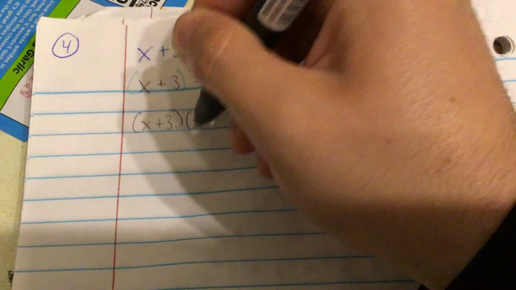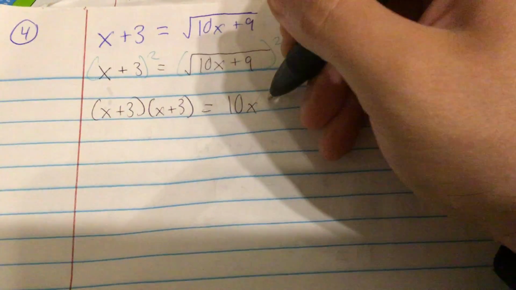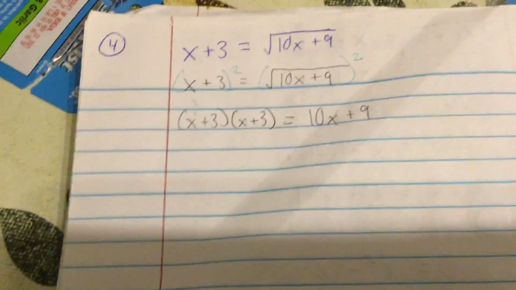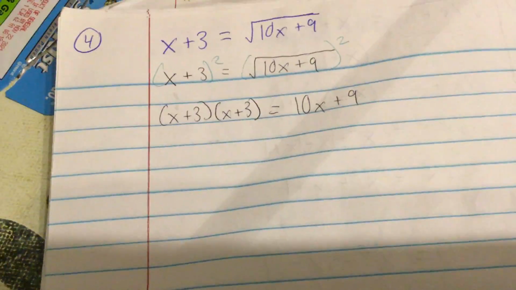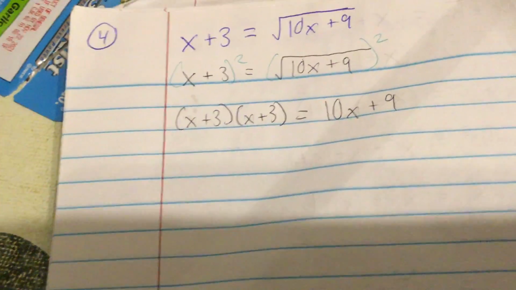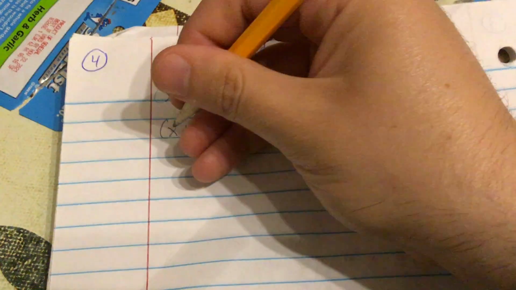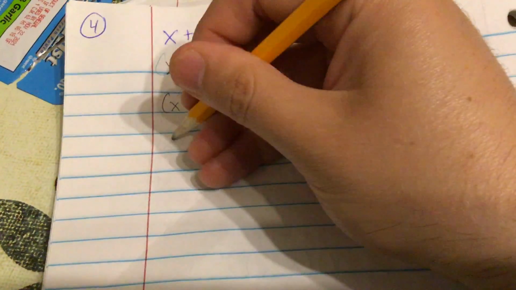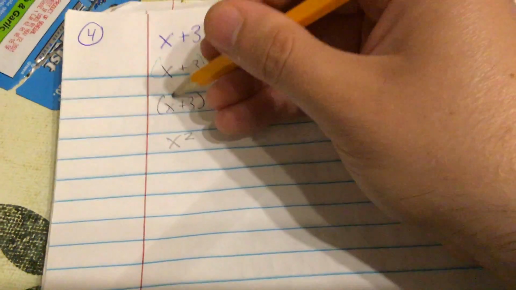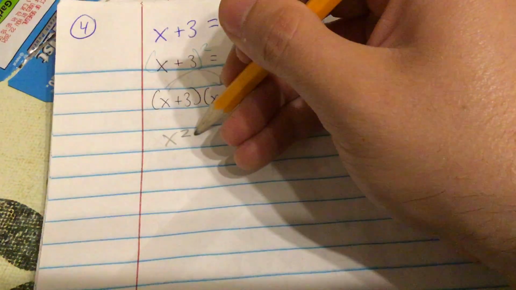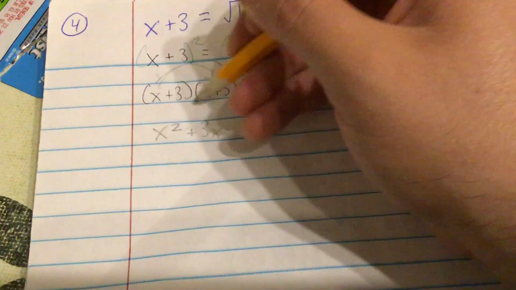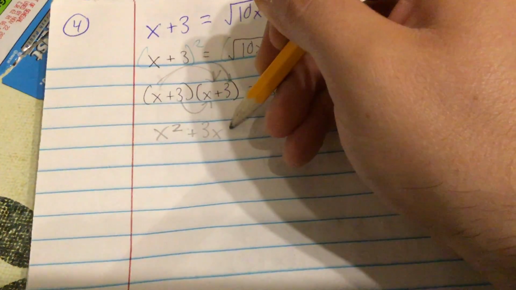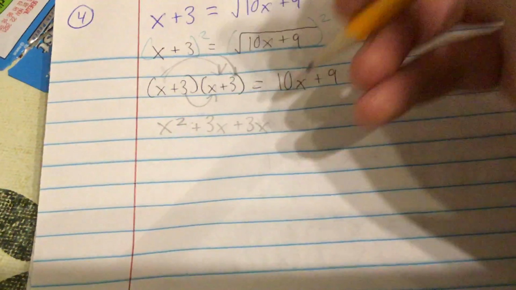So now I've got x plus 3 getting squared, so I could just mirror it. x plus 3 is equal to 10x plus 9. And now I'm going to get my pencil so it looks nice and light. x times x is going to be x squared. x times 3 is going to be positive 3x. 3 times x is going to be positive 3x.